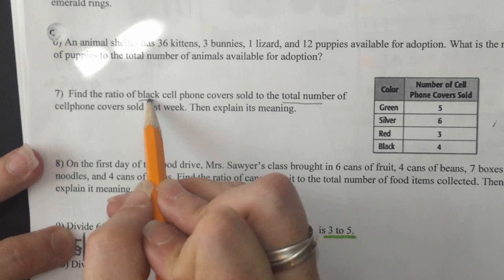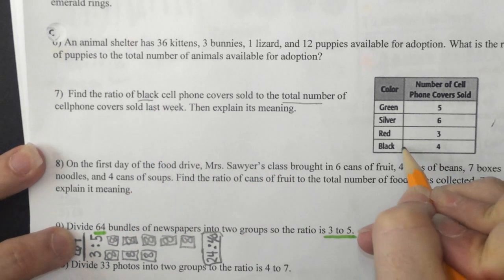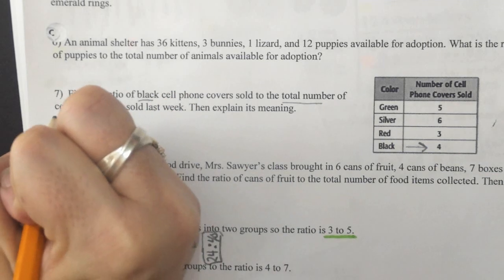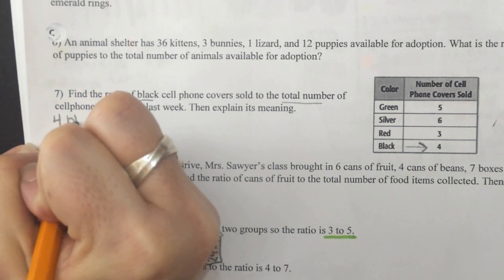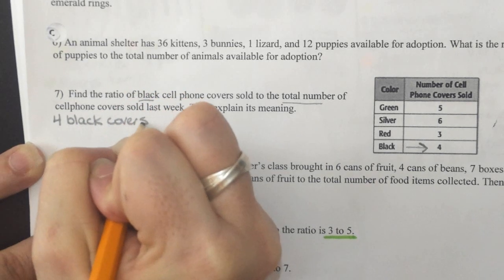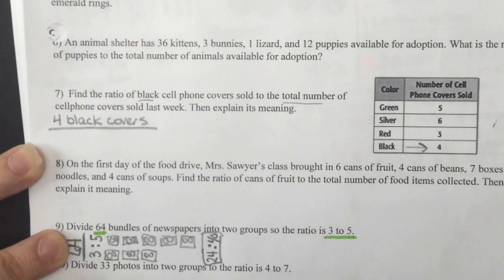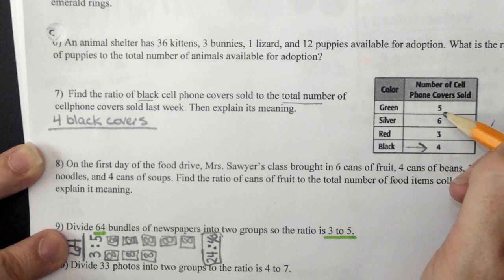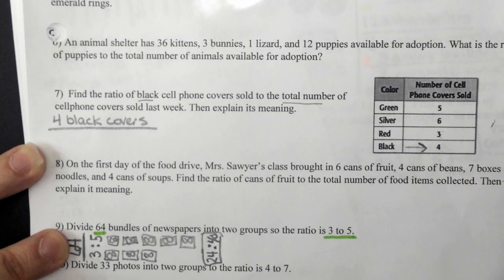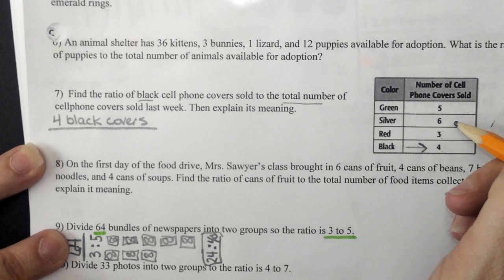So, black cell phone is 4. So there are 4 black covers to what is the total?